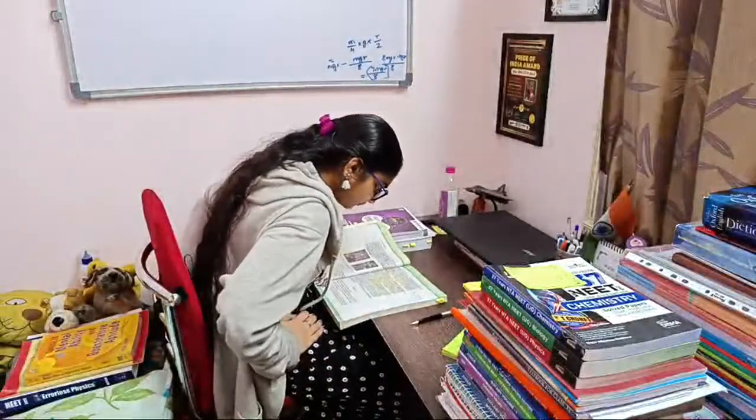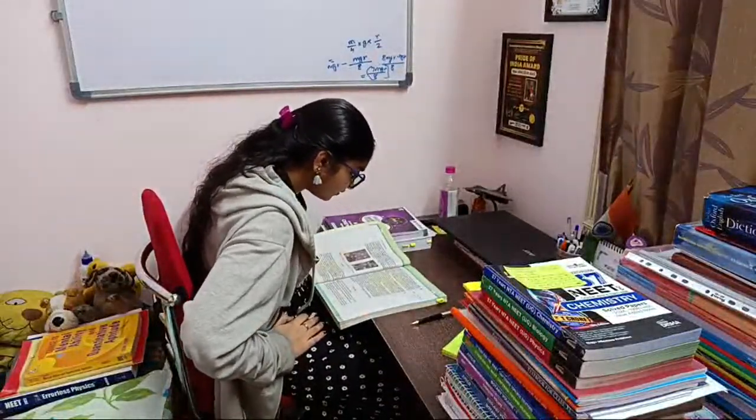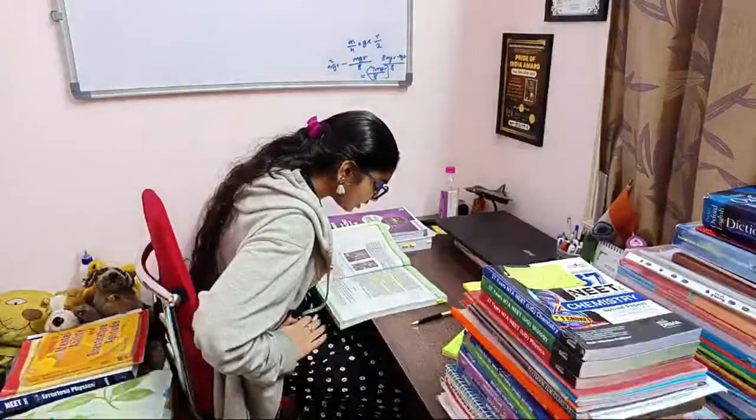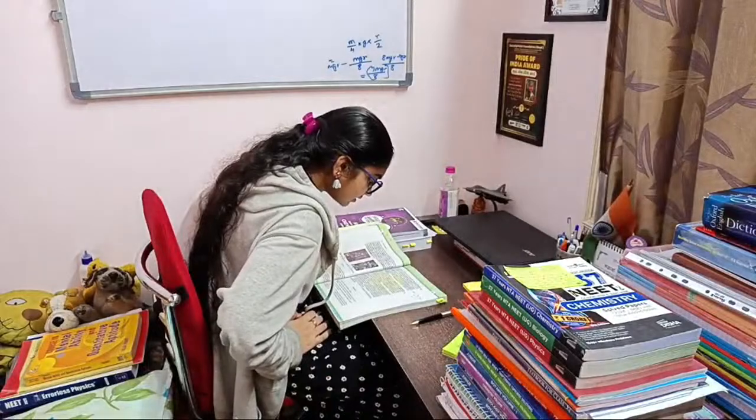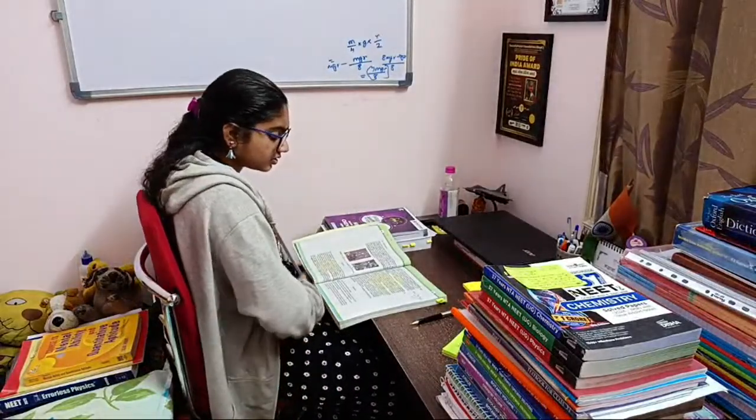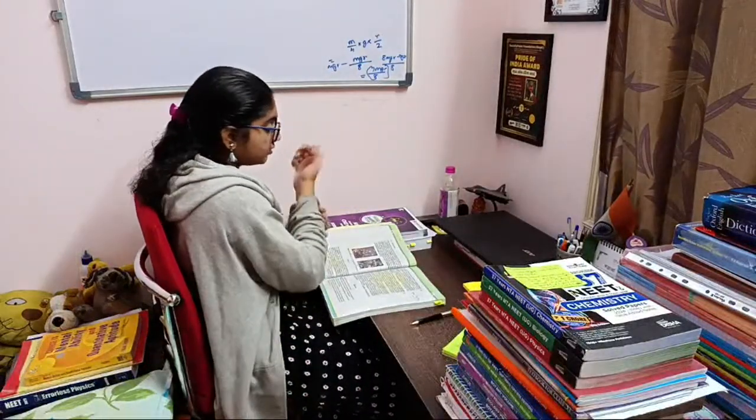The main plant body of a bryophyte is gamete producing and is called a gametophyte. It bears the sex organs.